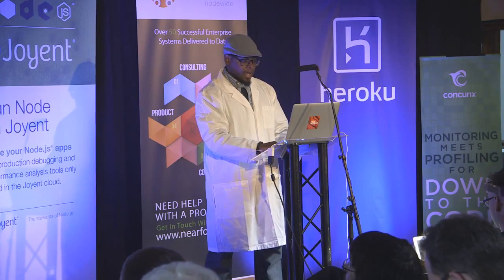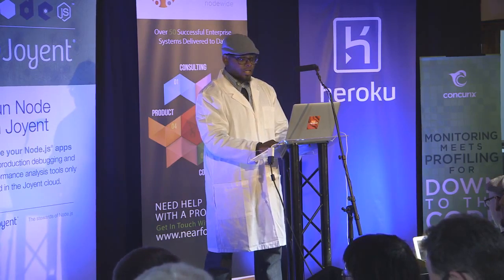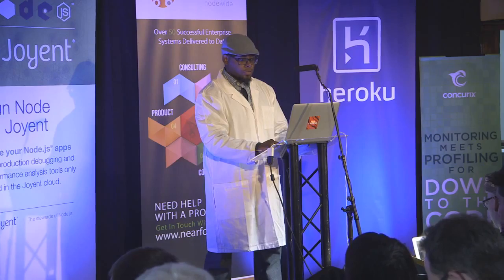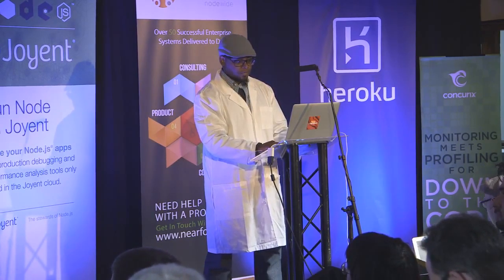Our search is optimized for a kilometer, and so we could potentially use a precision of 13 as a hash key. I'm going to speed this up because I'm running out of time.